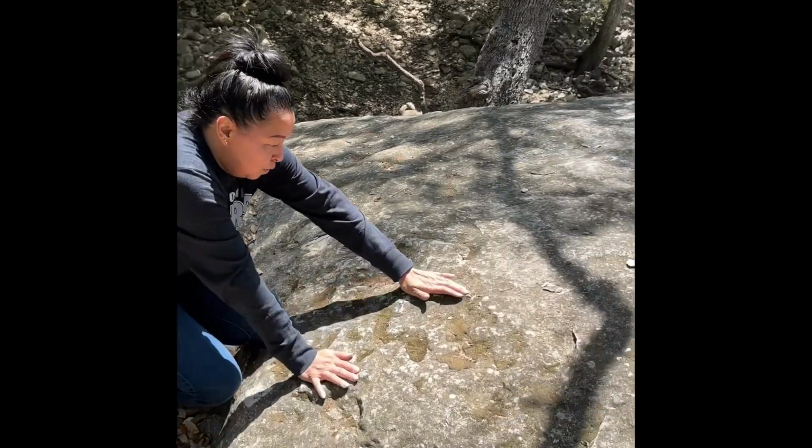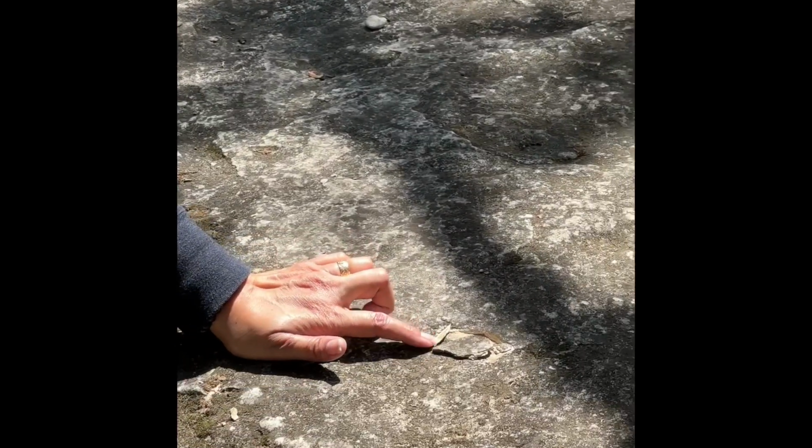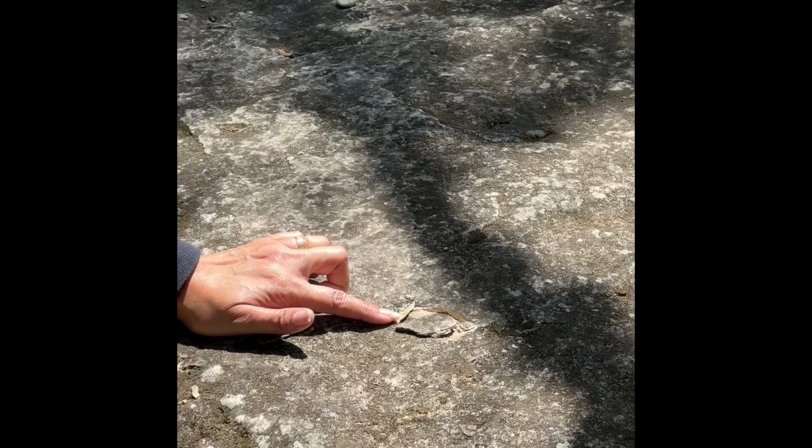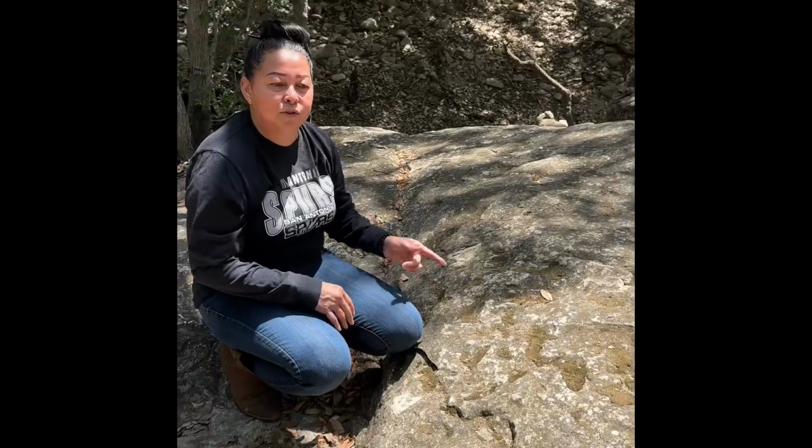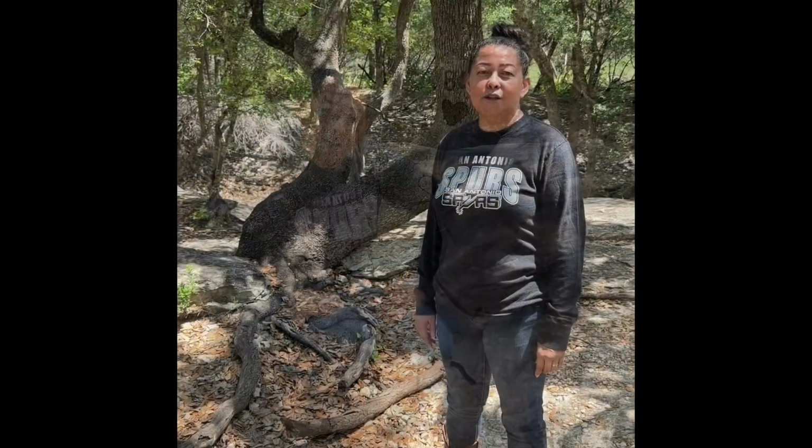As they feed off of the rock and die, the outer layer of the rock flakes off, so they're breaking the rock down into smaller and smaller pieces over time. So when they die, the rock flakes off like that. Those are lichens.